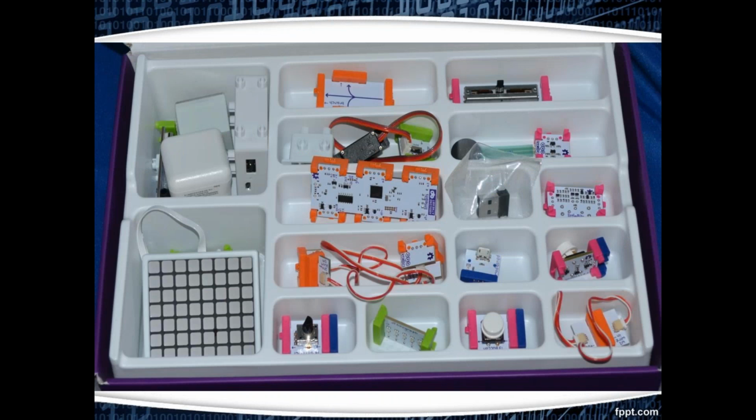The kit is inviting, it's colorful, it's colors that the kids like, it's well organized, and when you open it, it can be a little overwhelming when you see all those pieces like the LED screen and the push buttons, but the documentation helps you with that.